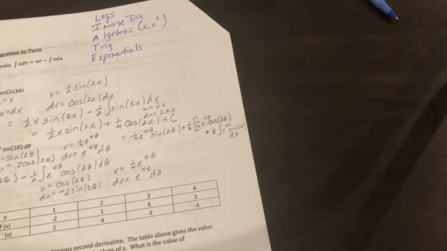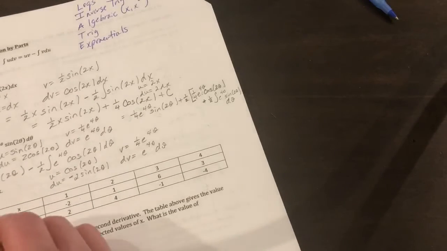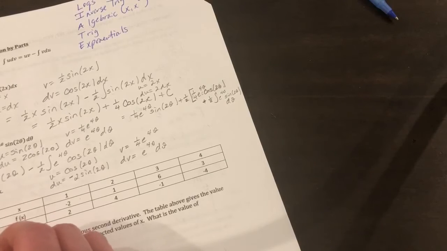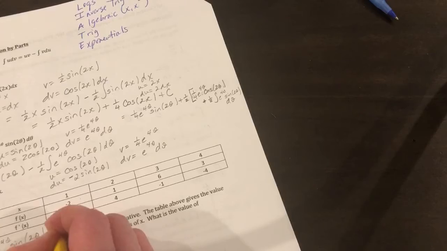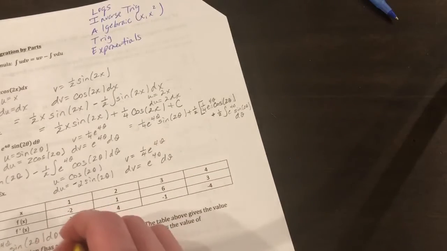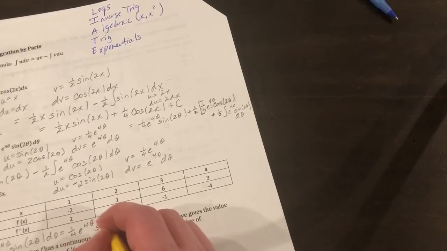Okay, so what's going to happen on this is we have this original function. So let me write the original thing out, and let's clear it up. It's 1/4 e to the 4th theta sine of 2 theta.